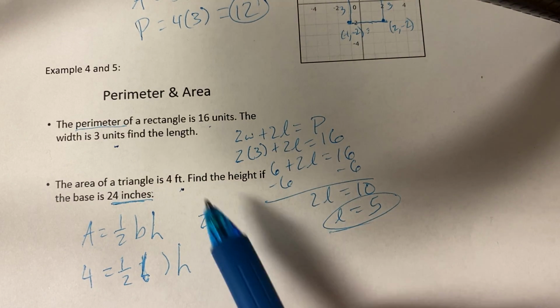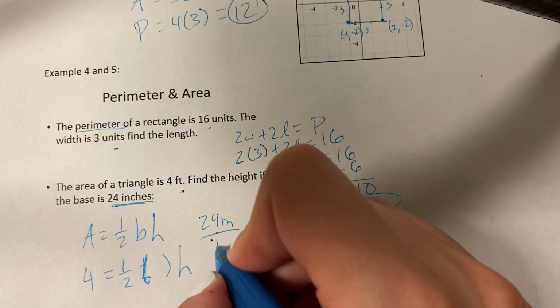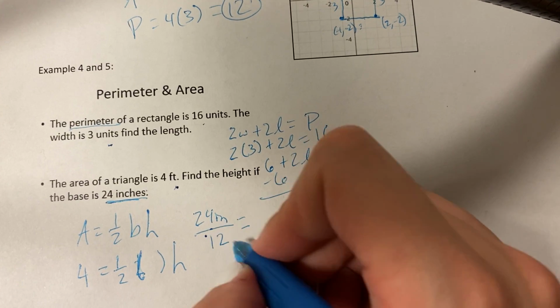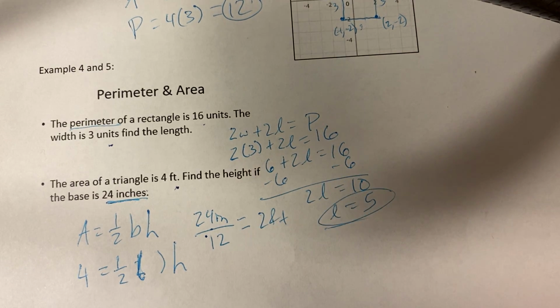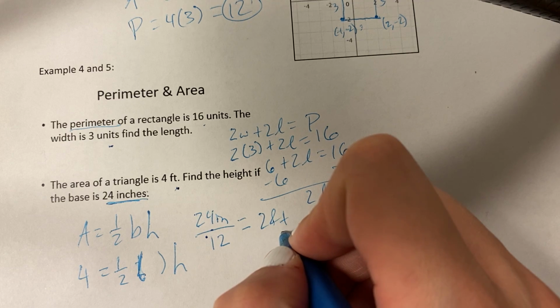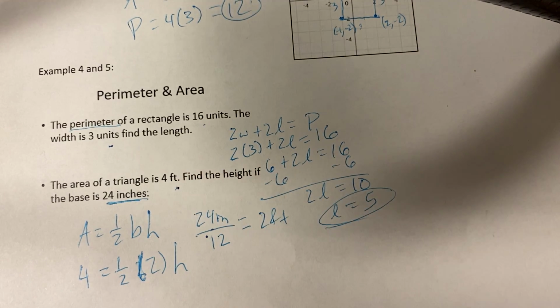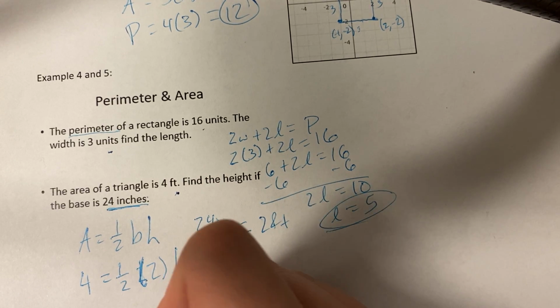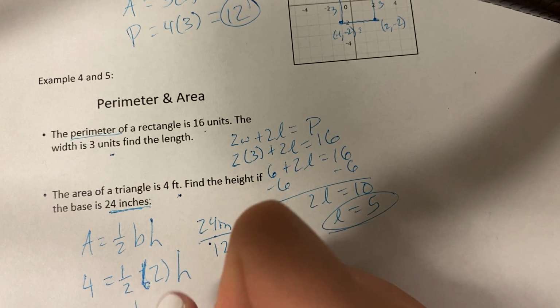We know there's 12 inches in a foot. So if I divide 24 by 12, then it'll give me how many feet that is. So it's 2 feet. Then 1/2 times 2 is just 1, so 4 feet is my height.